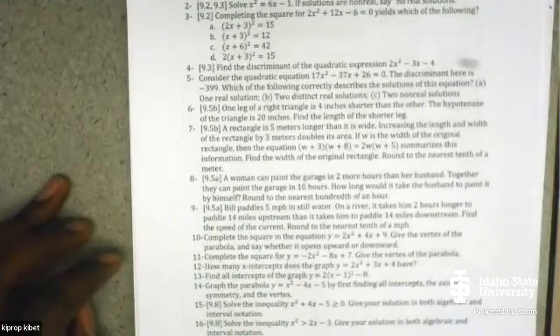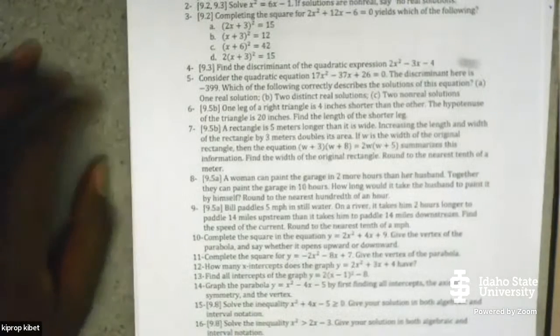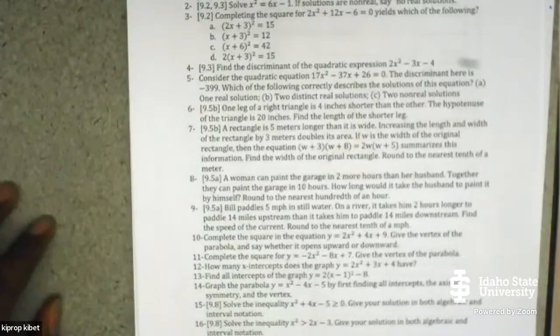Coming back to the next one here, section 9. 9.1. Solve x plus 1 square equals to 25. So how do you solve that?